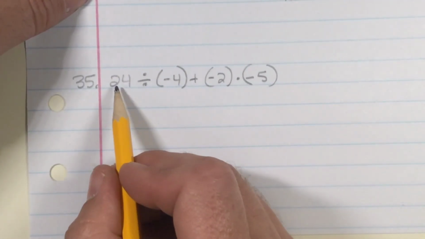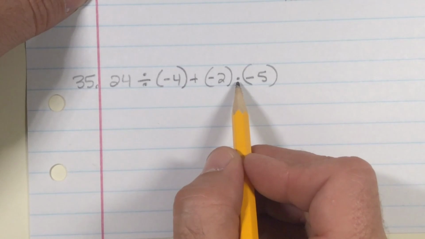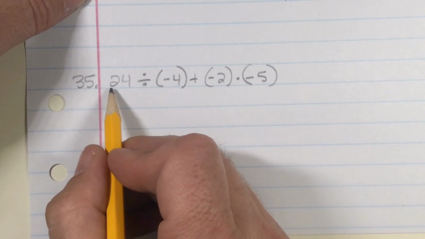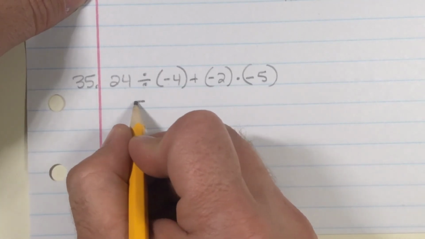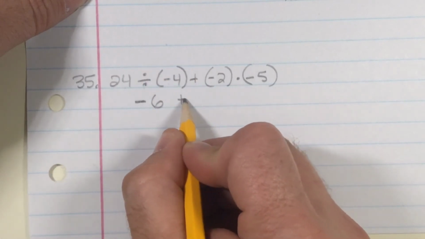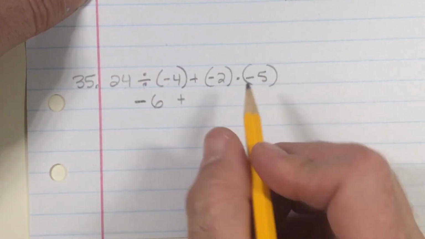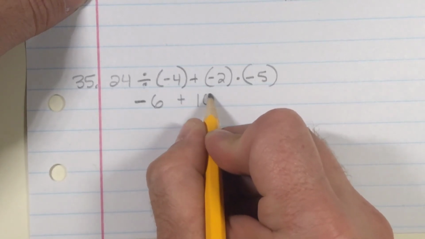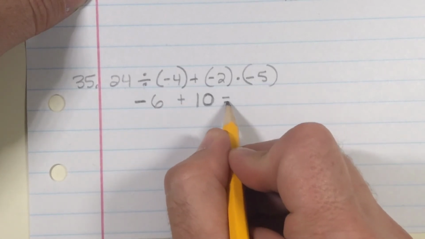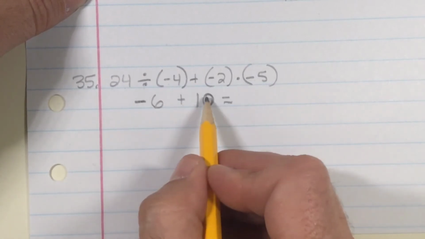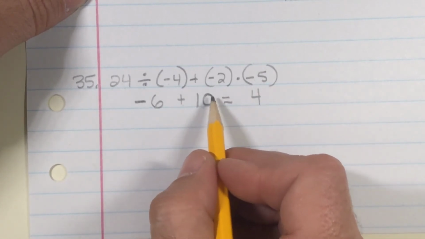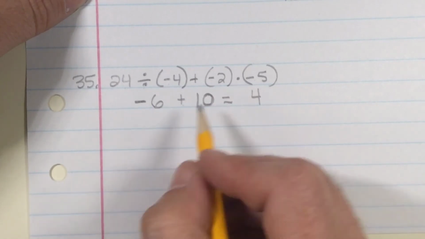Last problem, 24 divided by negative 4 plus negative 2 times negative 5. We do our multiplication and division from left to right first. 24 divided by negative 4 is negative 6. Different sign, negative. Plus negative 2 times negative 5 is positive 10. Same sign, positive. Negative 6 plus 10, different sign, so I subtract and get 4, and I keep it positive because the 10 has a larger absolute value than the negative 6.